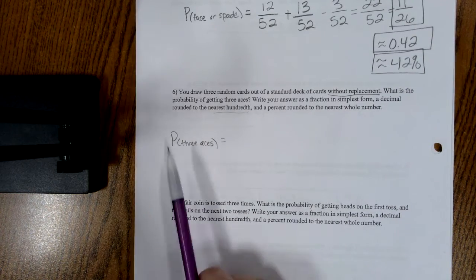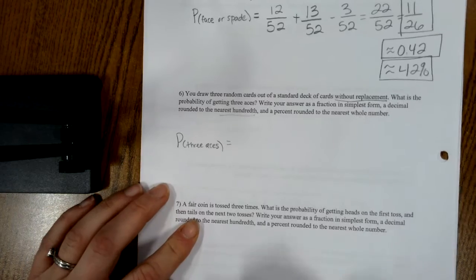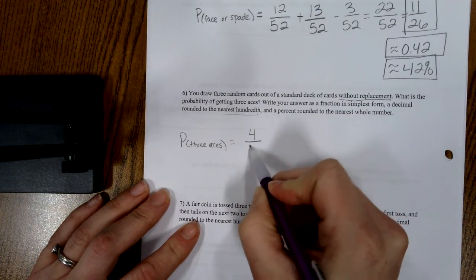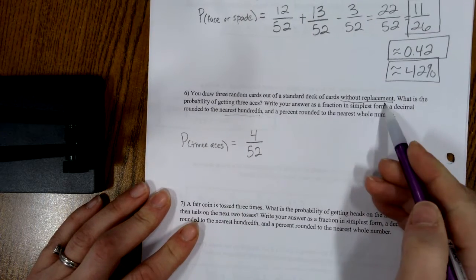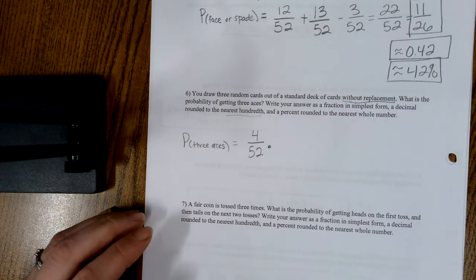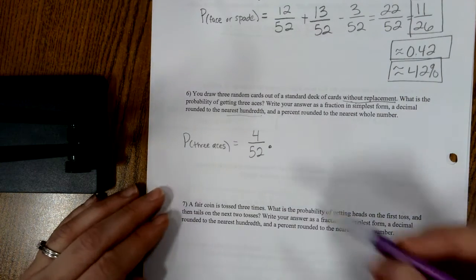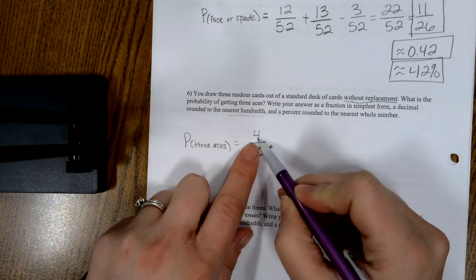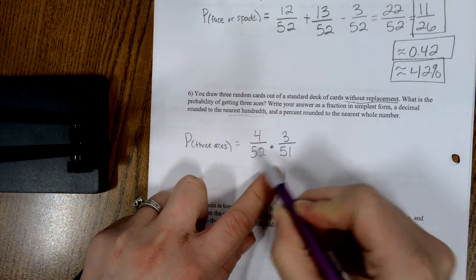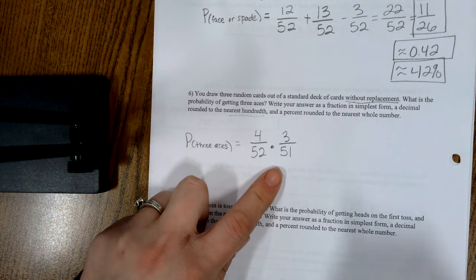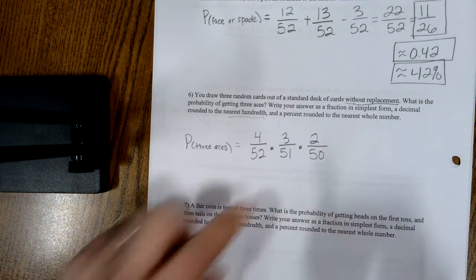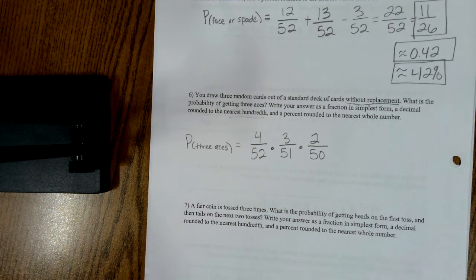So, all right, the probability of getting 3 aces. The first time you pick out of the deck of cards, your chances of getting an ace would be 4 aces out of 52 cards. Now I'm not replacing the cards, so now you're going to multiply that. The chances of you getting an ace the second time, you have to assume you got one the first time, so there's only 3 aces left, and there's only 51 cards left because you didn't put that card back. Then the third time, there's 2 aces left, and there's 50 cards. We did this problem in class, too.